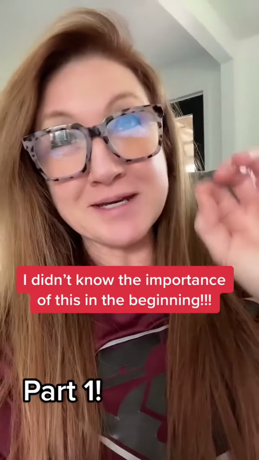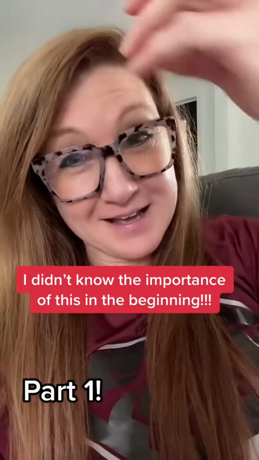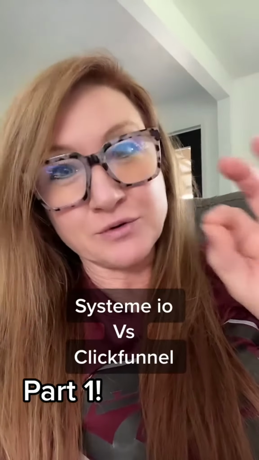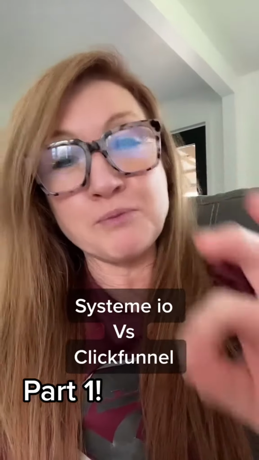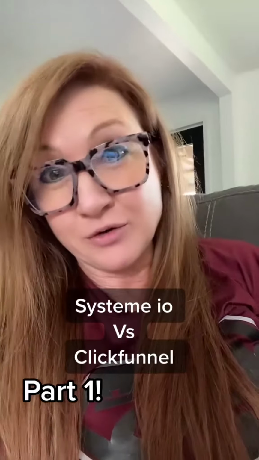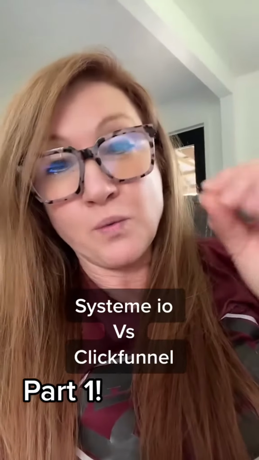Here is the difference between System.io and ClickFunnels. So guys, they are both sales funnel builders. If you are promoting a product that needs to be inside of a funnel, then you have to pick one or two, or maybe there's something else out there. However, I'm familiar with ClickFunnels and System.io. The difference is one is free and one you need to pay for.